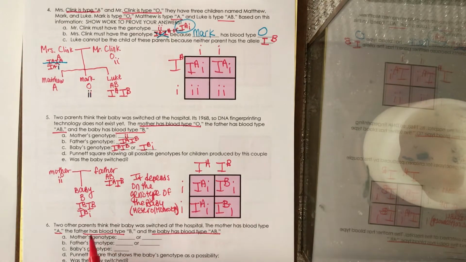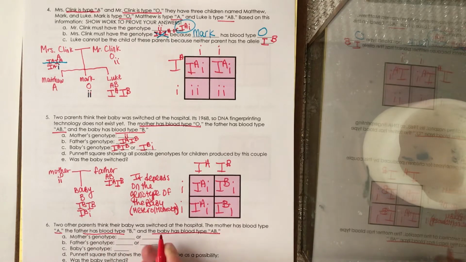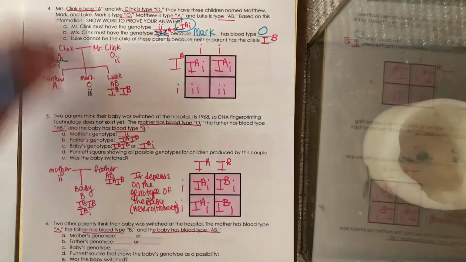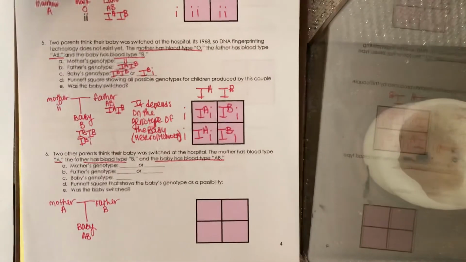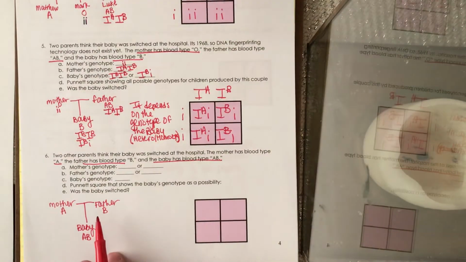All right, number 6: 2 other parents think their baby was switched at the hospital. The mother has blood type A, the father has blood type B, and the baby has blood type AB. I put together a little family tree over here.